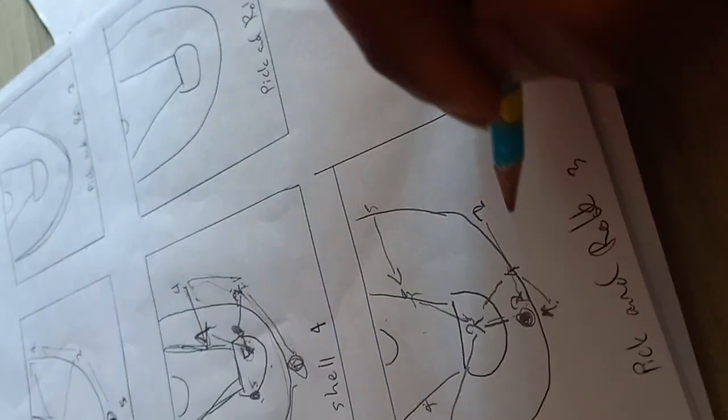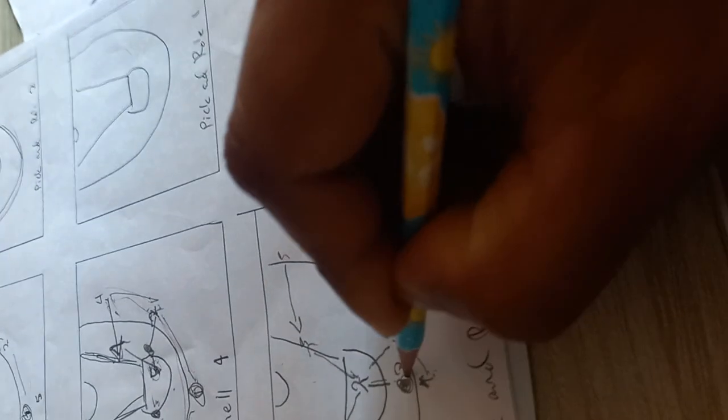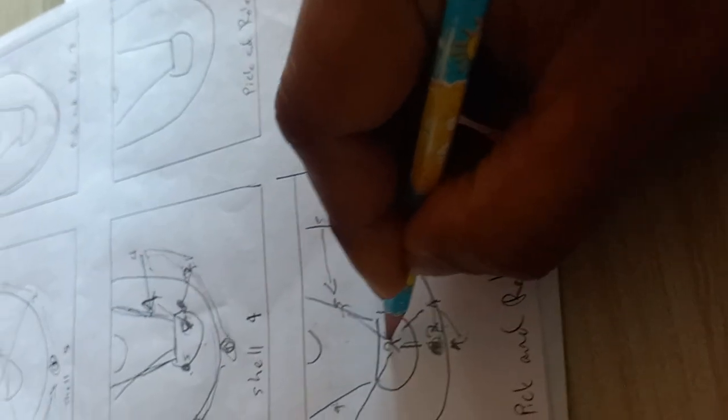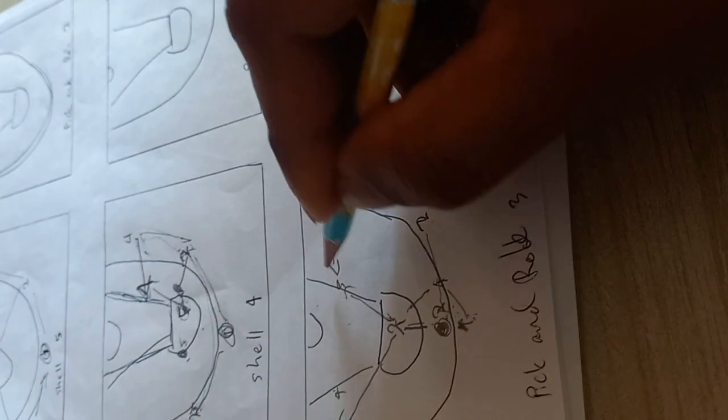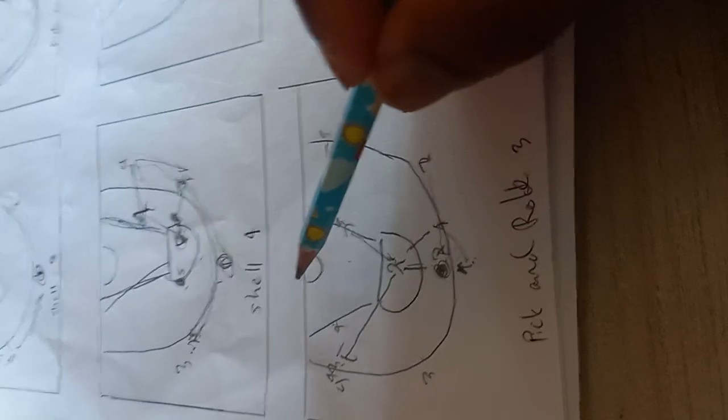So you guys get the idea. So it's the guard coming down here, sets the screen. The number 2 comes and sets the screen, or number 3 sets the screen. Then give the ball back to number 2. Then number 2 gives it to the cutting number 5 for the layup, or gives it all the way out to number 4 for the 3 points.